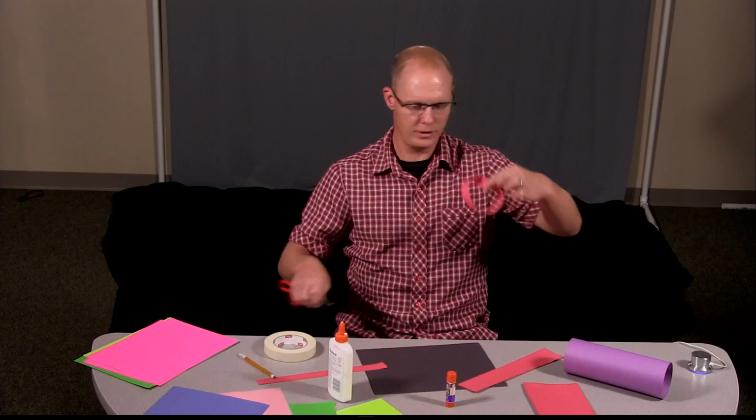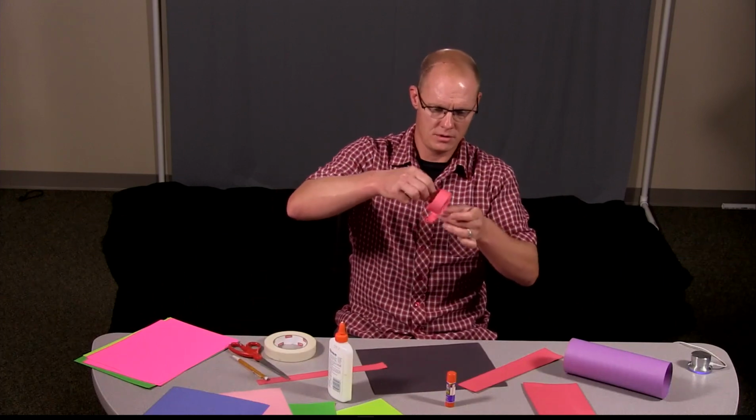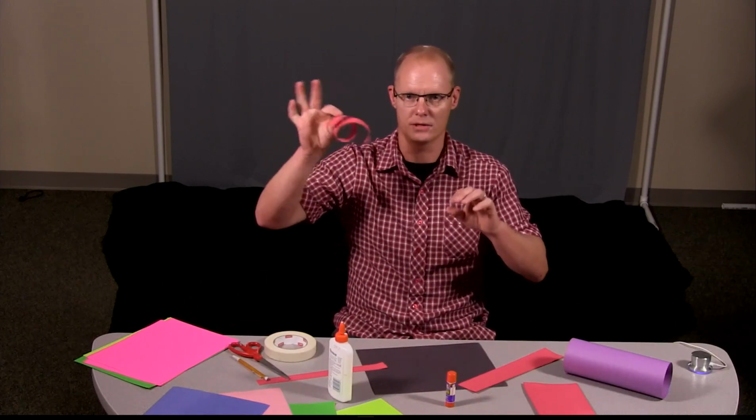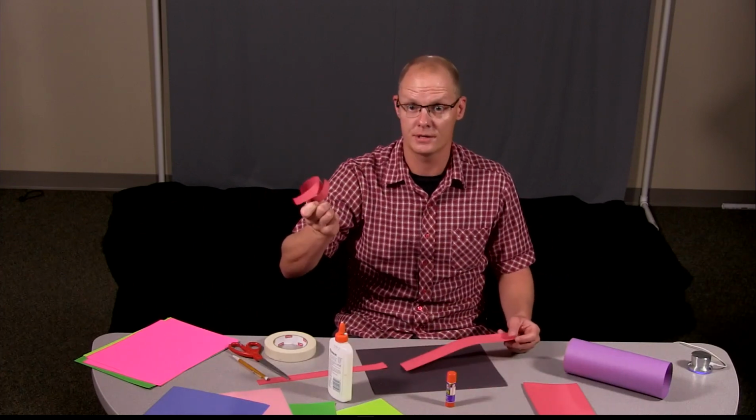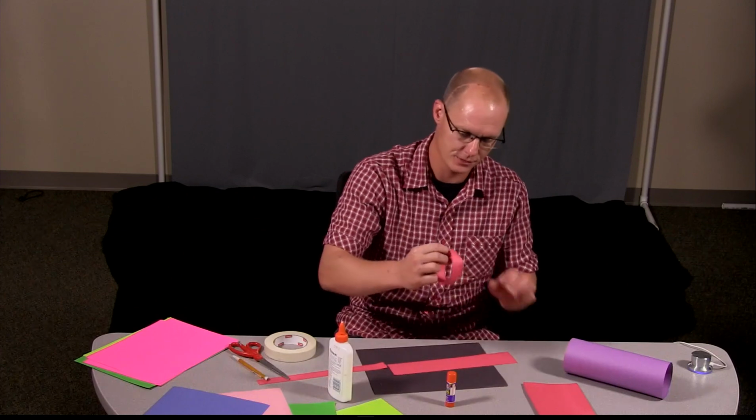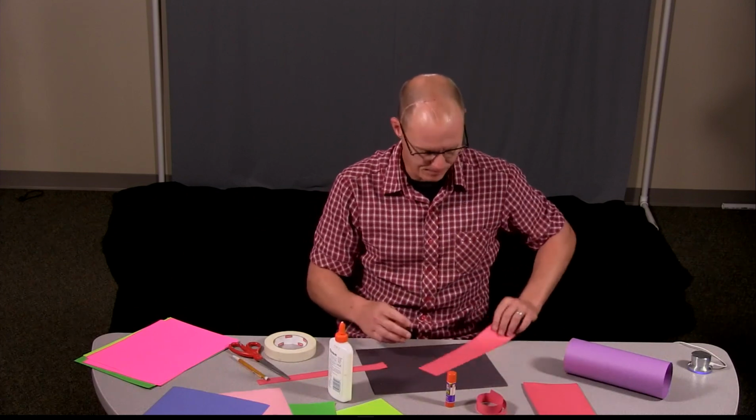But the more that you pull on that, the more spirally business you're going to get out of that. Very similar to the truffula trees that you will see in some of Dr. Seuss's architecture. So the kids really get into this one.